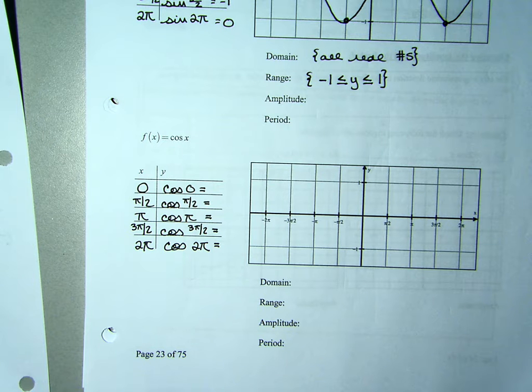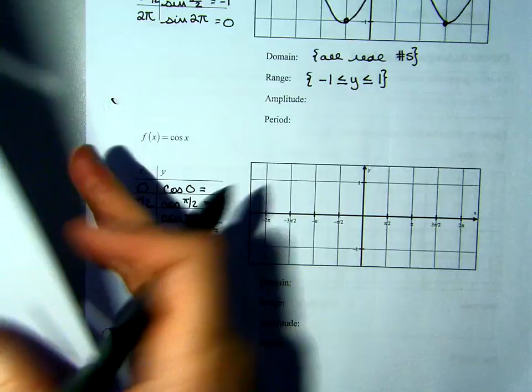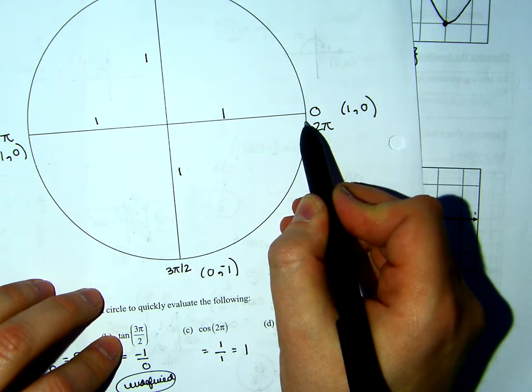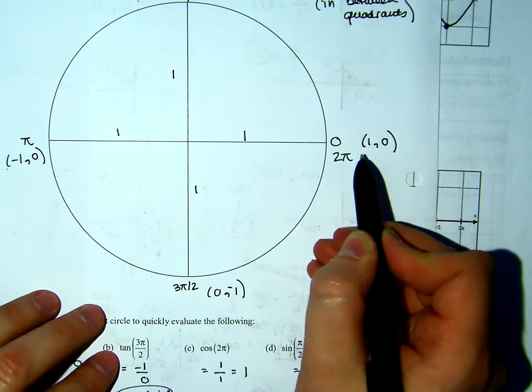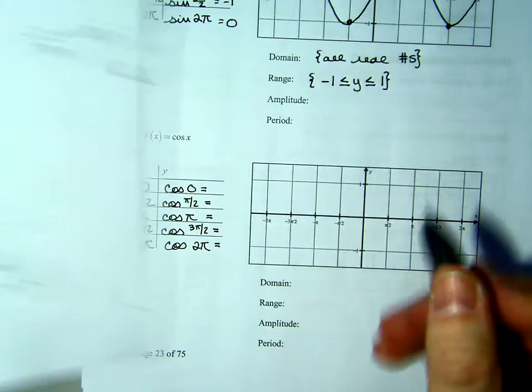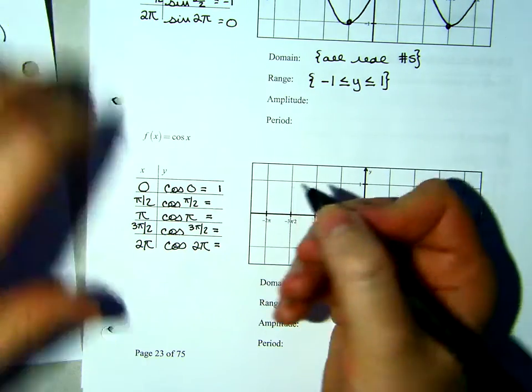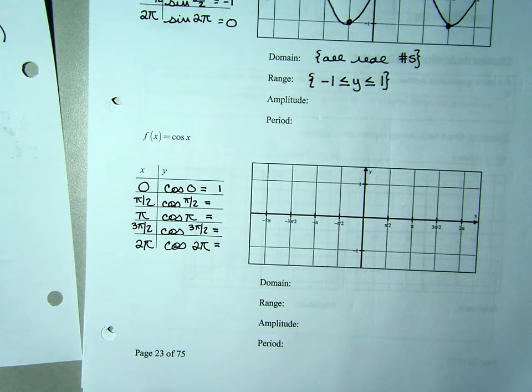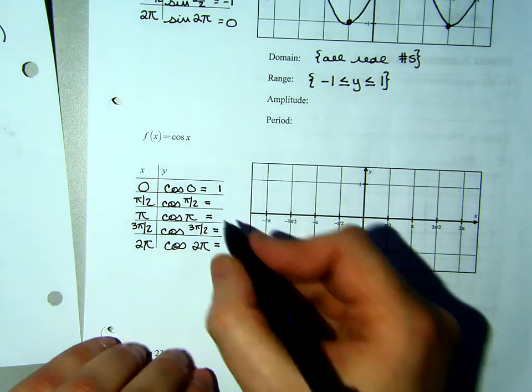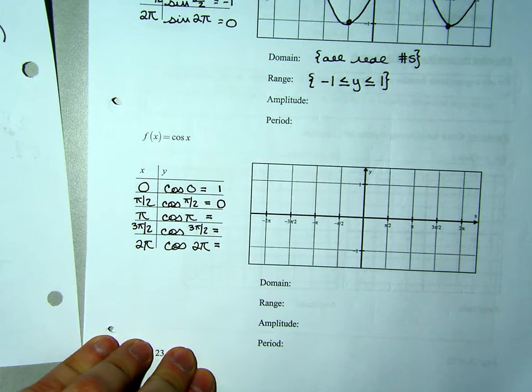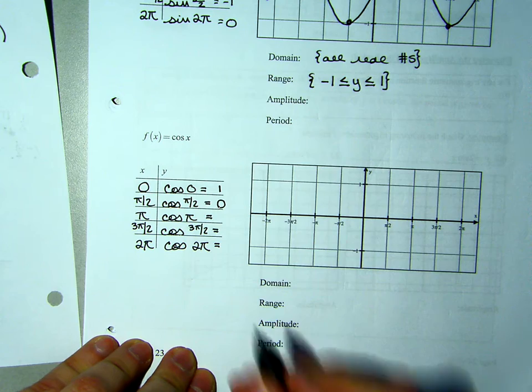What's the cosine of 0? I think it's 1. When we're at 0, it is our x-coordinate over the radius. X-coordinate is 1, radius is 1, 1 over 1. Cosine of 0 is 1. Cosine of pi over 2 is 0. Cosine of pi, negative 1.